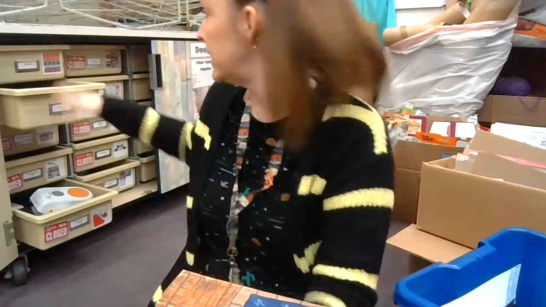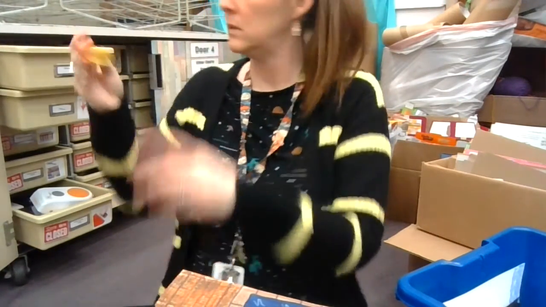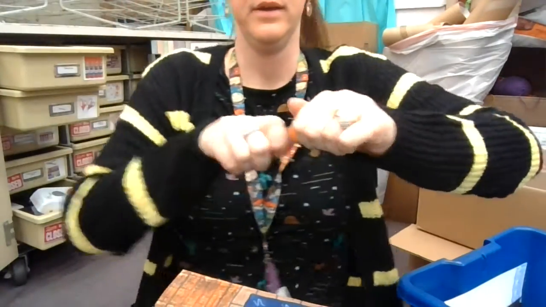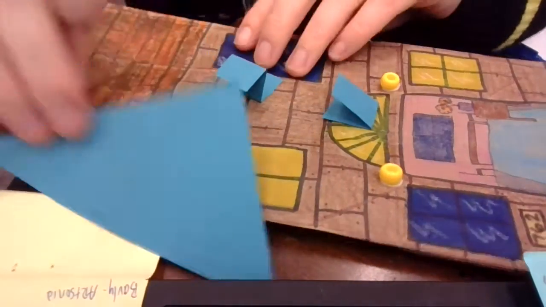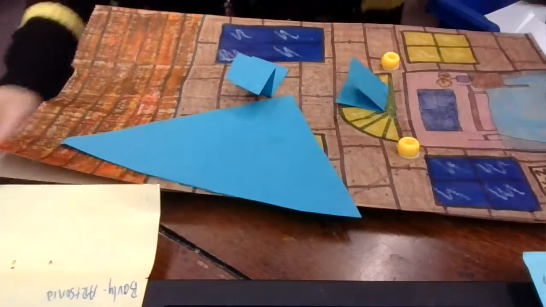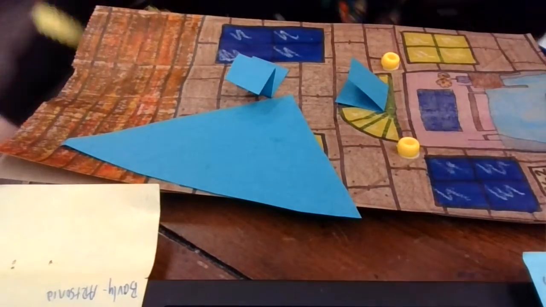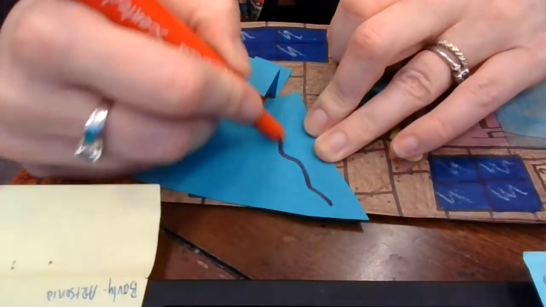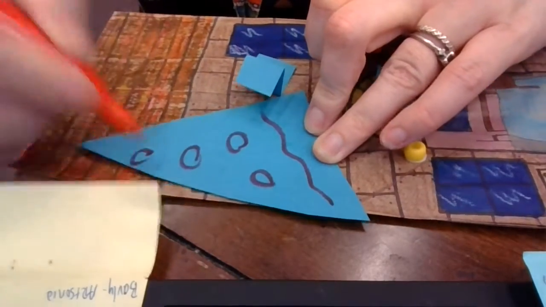And I like glue sticks, so I'm going to use a glue stick. Let me get it open. Okay, there we go. What I'm going to do is glue my little zigzags on the back of my pizza. This is the back side. Let me grab a marker so you understand. Here's my pizza. Okay.